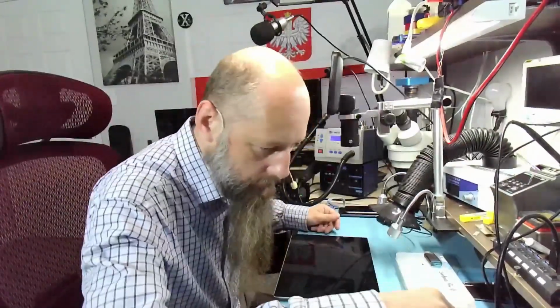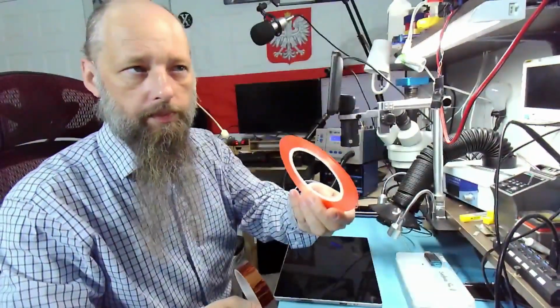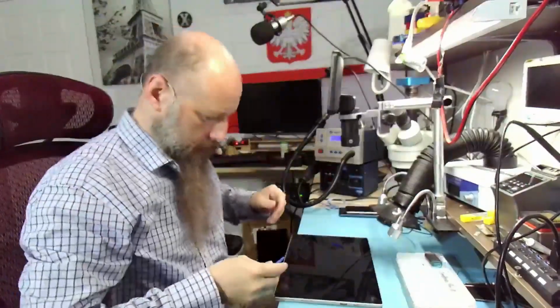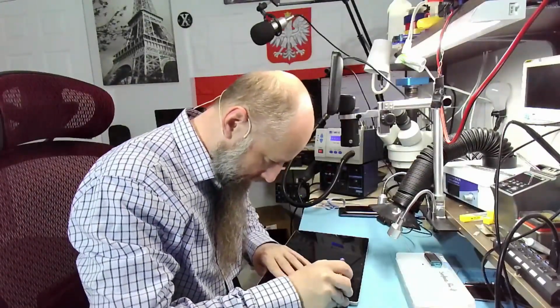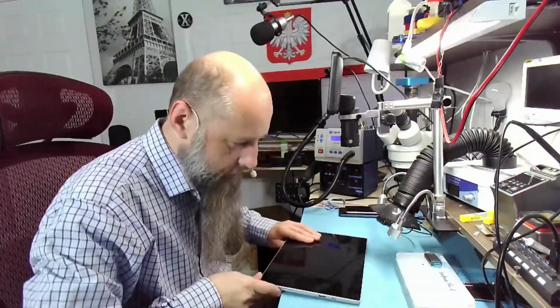This will be a quick opening because I used this adhesive, 2 strips, so this will open very easily, or at least that is the theory. We'll see.